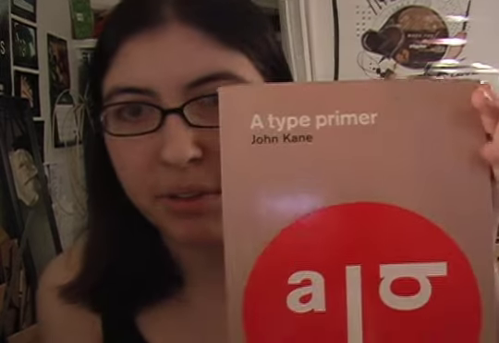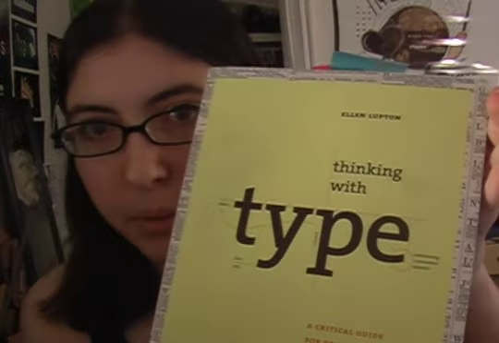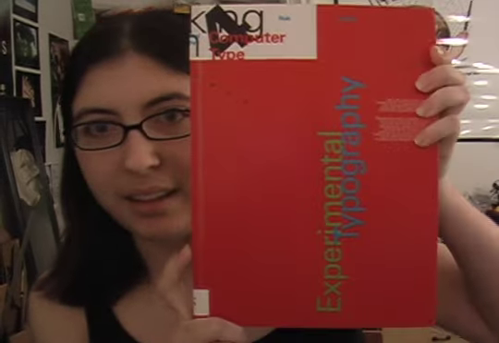I have some of them right here. For example, A Type Primer by John Kane, who is actually a teacher at RISD. This is a really great book for a beginning designer. Another really great book is Thinking with Type. I've had this since high school, and it's great. It just gives you a really good overview of lots of the stuff you need to know. And a really just fun book is Experimental Typography, which I actually just got out from the library because I'm poor and can't afford to buy all these wonderful books.